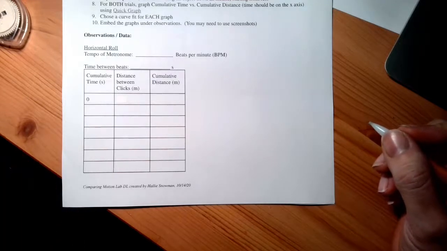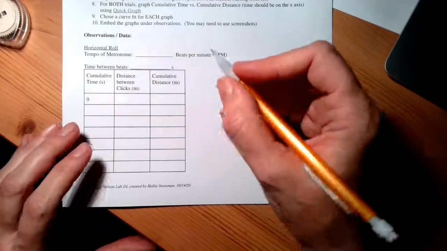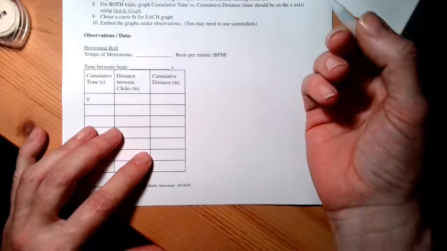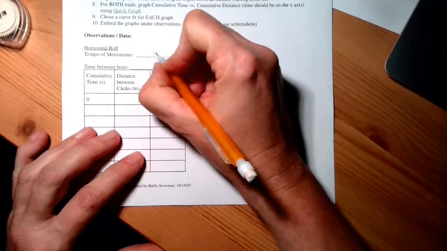I'm going to recommend that you use some multiple of 60, something that divides easily into 60, because that's how we base time. It'll make your math easier. But it's really up to you. So let's say that I chose a metronome beat of 30 beats per minute.